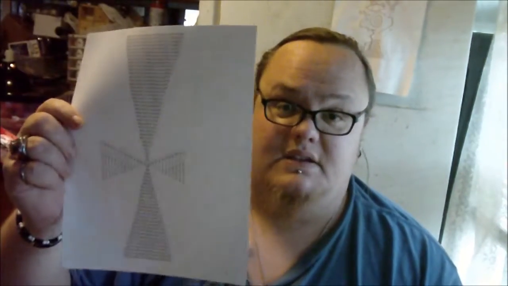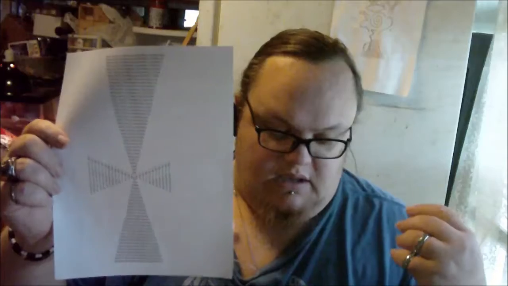Now, I've also taken it a step further and gone way crazy. This one was extremely difficult for me to put together. I did a cross because I wanted to see if, 1, I could do it, and 2, what the energies would be and how it would affect things differently.